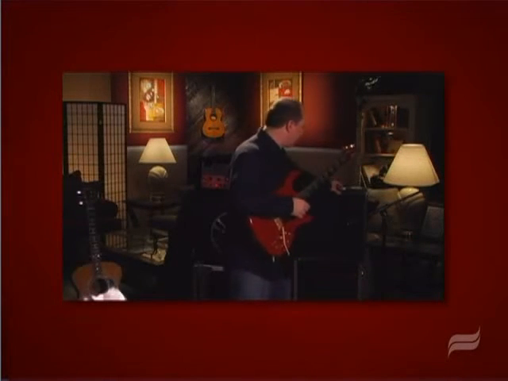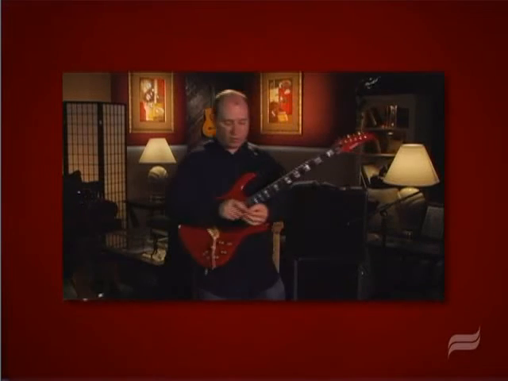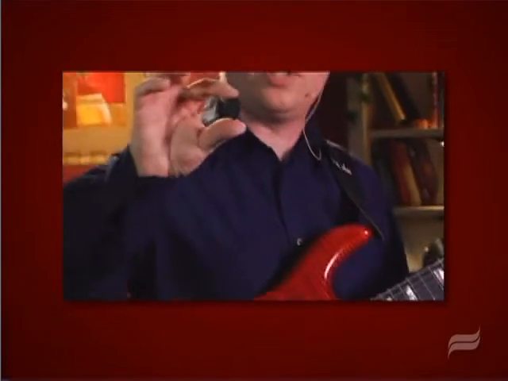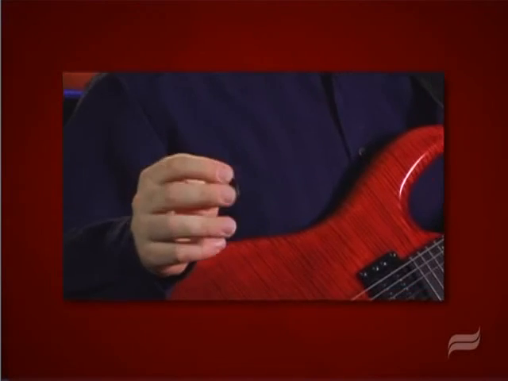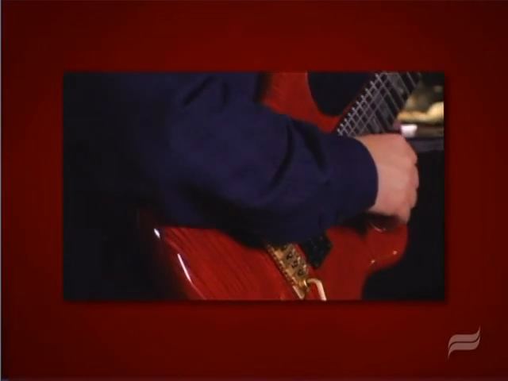I have other picks that do other things. Sometimes, if I want to play fast, or I'm doing jazz stuff, I'll use a small little Jim Dunlop pick like that. It's thick. It won't give at all. Helps you with speed because you don't have that much pick flopping around. There's other ones that I use too.